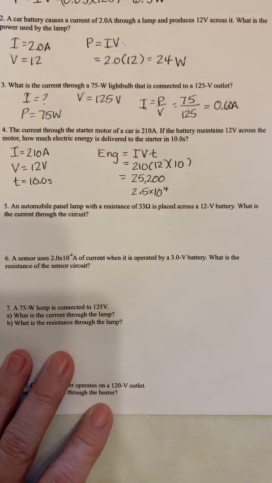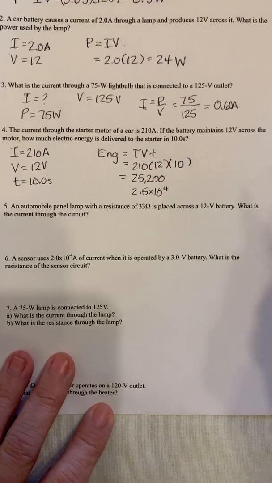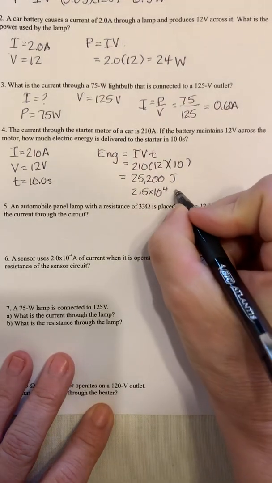And what is a unit for energy? I'll give you a second here. Let's try and remember. Wish I could call on somebody. Joules. That is correct.